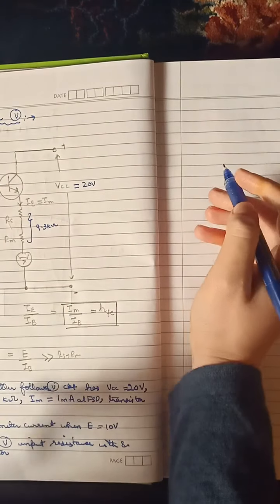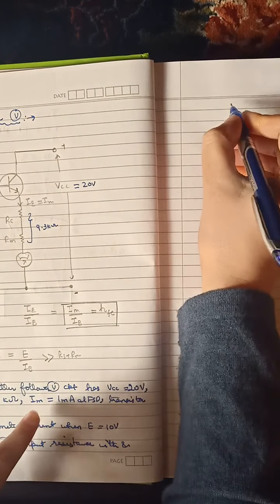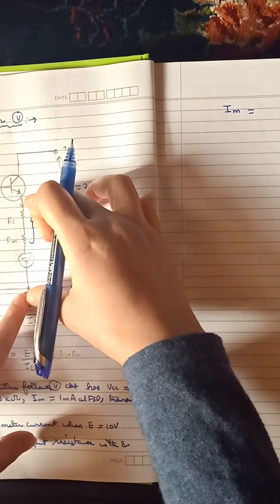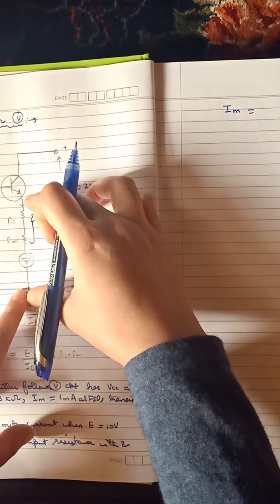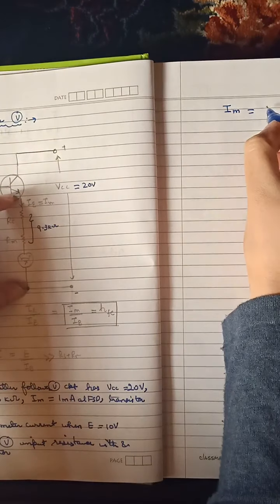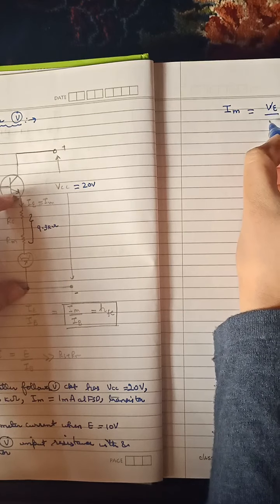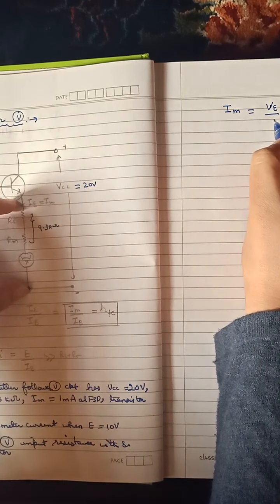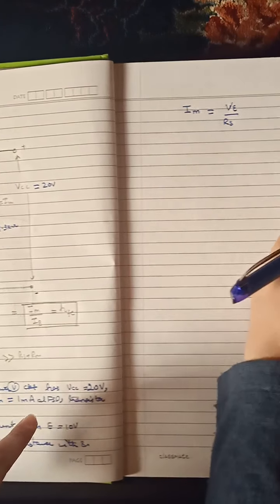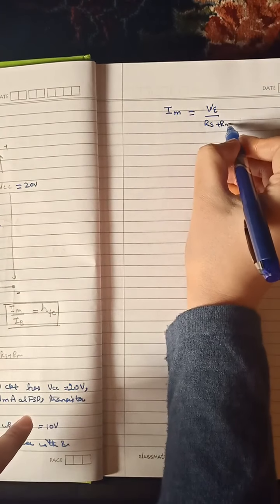So IM will be equal to the voltage across this divided by the resistance, that is, the emitter voltage divided by the resistance of this part, which is RS plus RM.